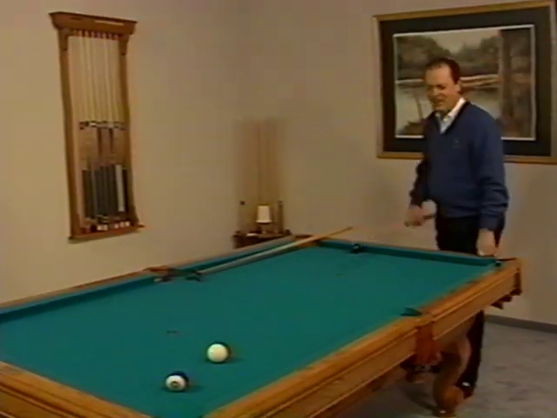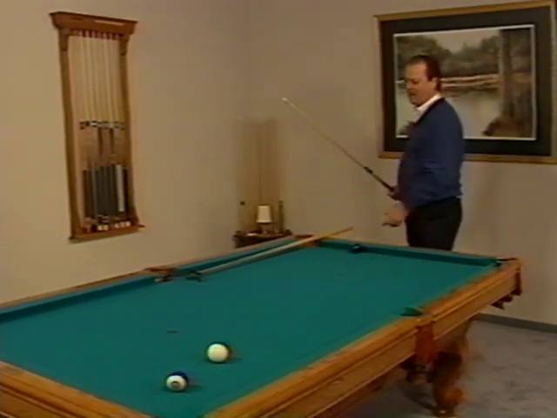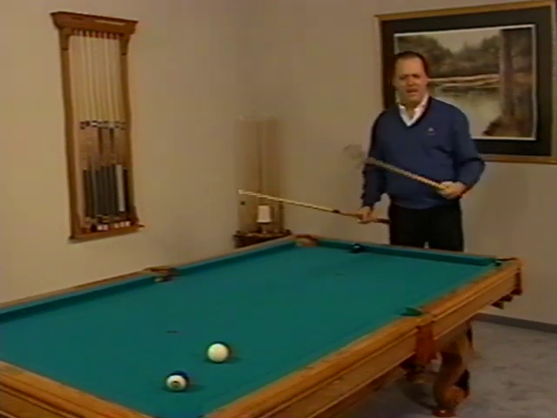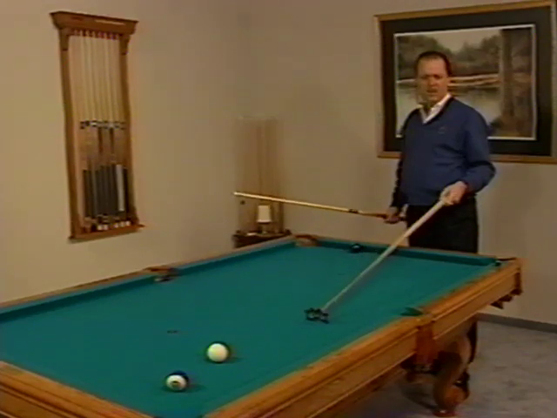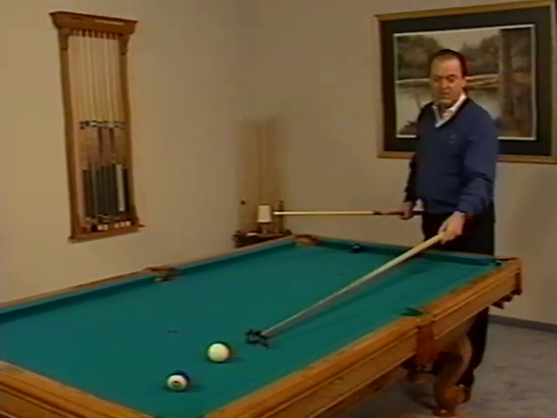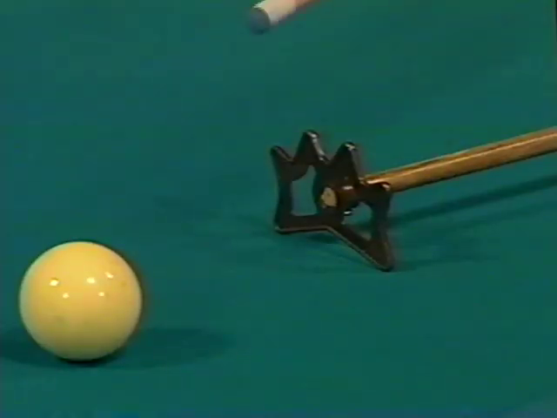Finally, if you get a shot that you just can't reach, then you have to bring out the mechanical bridge. Some people have a lot of trouble with this until they learn a few basic things about the bridge. Treat it as an extension of your left arm. Place it 8 to 10 inches from the cue ball. And notice it has several variations here.